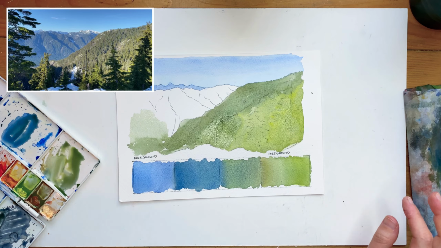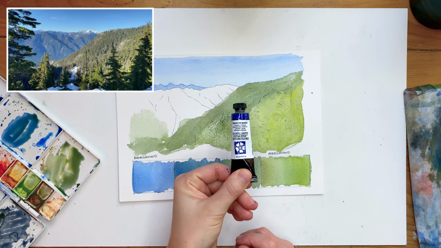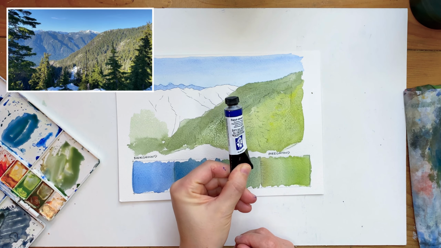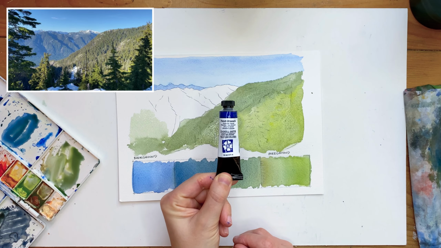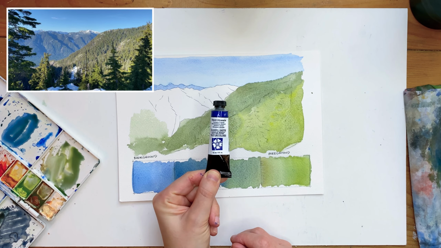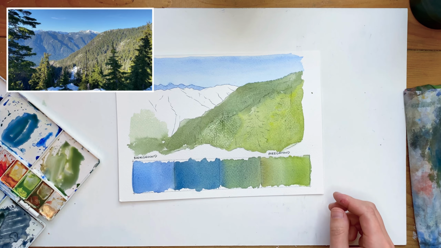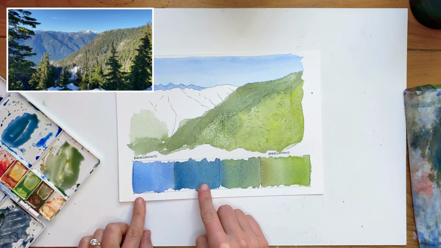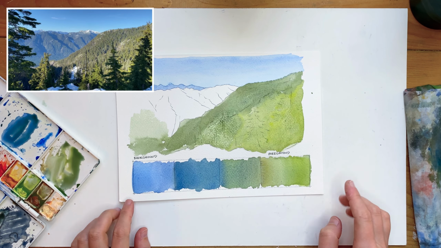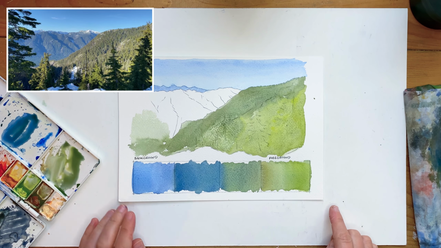And I am using fancy watercolors. I'm using Daniel Smith fine, extra fine watercolors, which have really nice granulated pigment in them so that it actually settles really beautifully. You can see here how the pigment has settled really beautifully. That is a desired effect in watercolor.